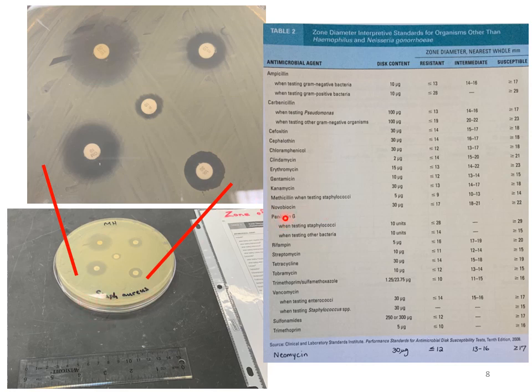So you would go penicillin when testing Staphylococcus, and once you have your measurement, which here would have been a very small measurement, let's say 10 millimeters, even less than that, you would look over and say, oh, our diameter is less than 28 millimeters. So Staph aureus is resistant to penicillin.